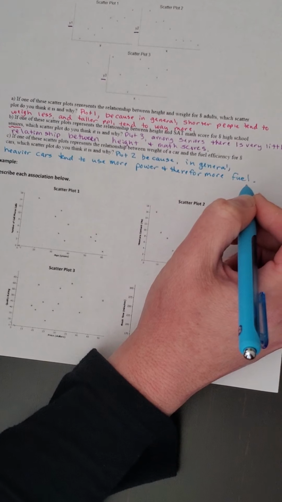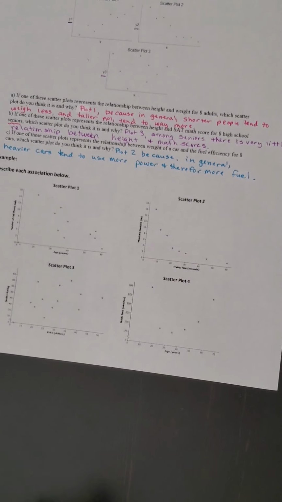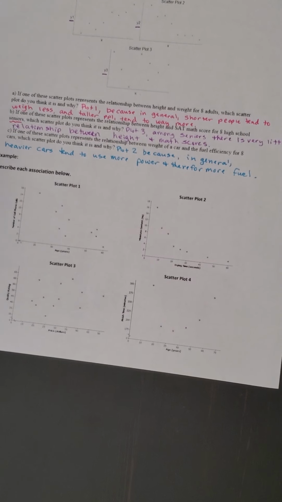All right, moving right along. Describe the association of each scatter plot below. So when they say describe, we're doing what we were talking about right here.